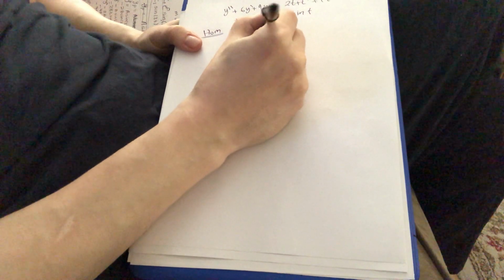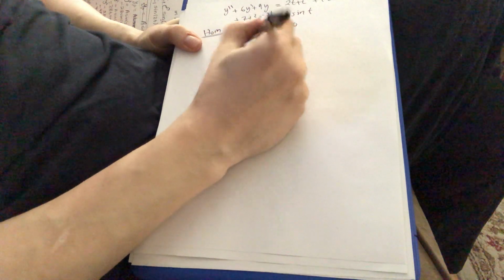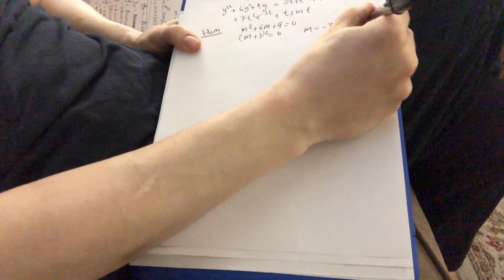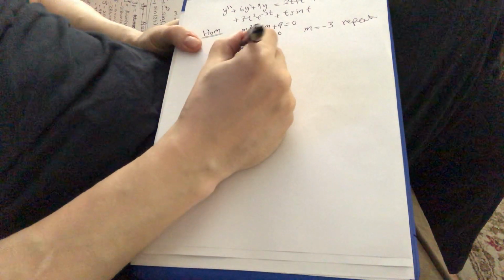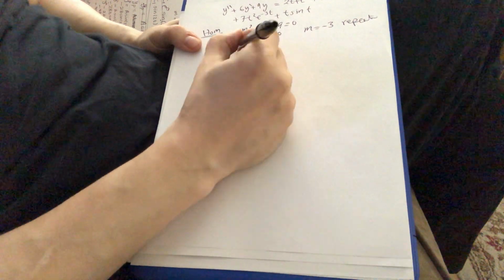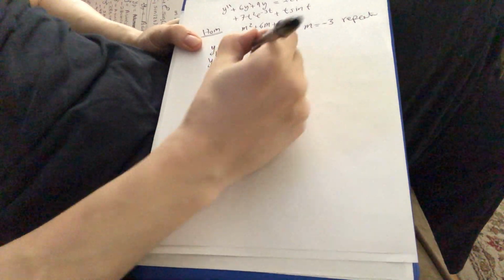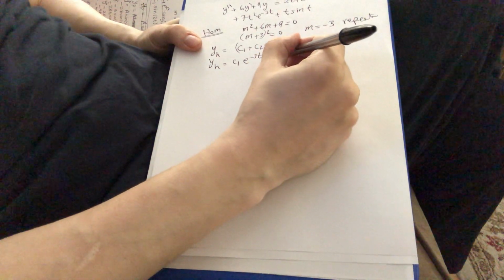So we do the easy one that pretty much everybody did, the homogeneous. So that's r plus 3 squared equals 0. It's negative 3 repeated. In this case, your answer would be C1 plus C2 t e to the minus 3t. So your homogeneous would be C1 e^(-3t) and C2 t e^(-3t). That's your homogeneous.